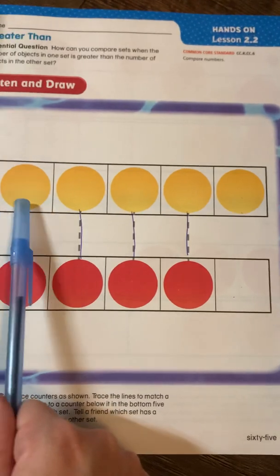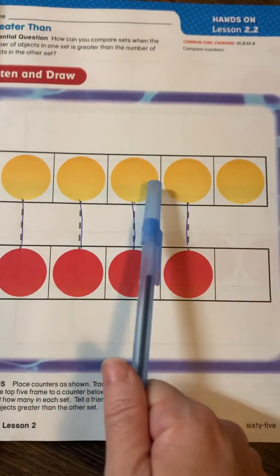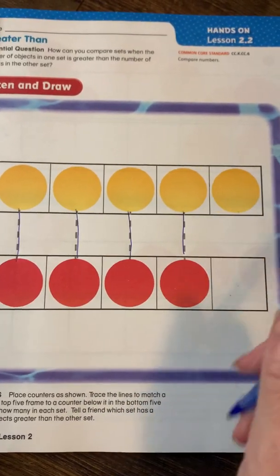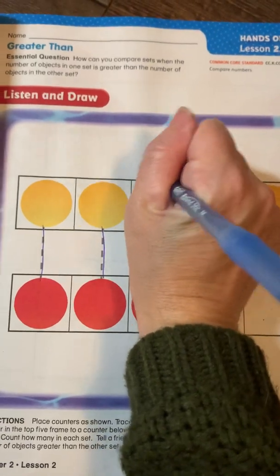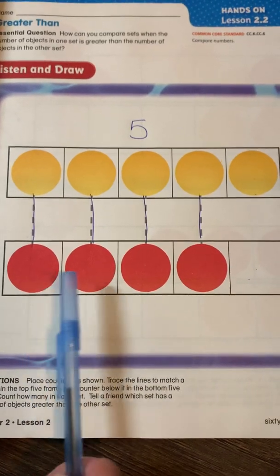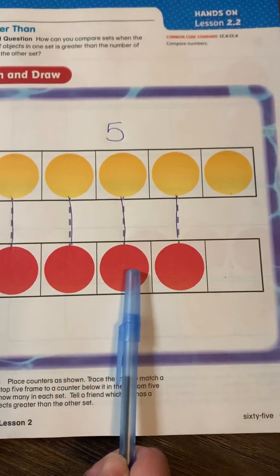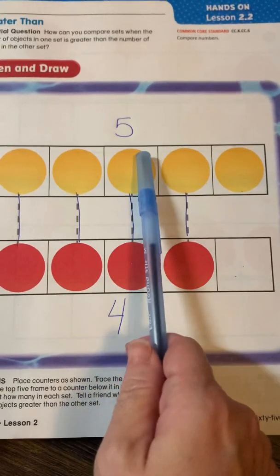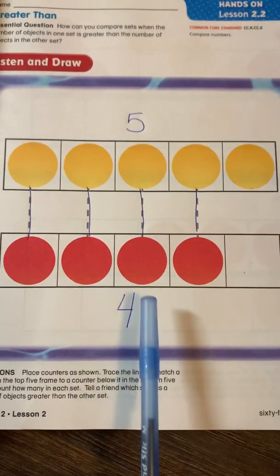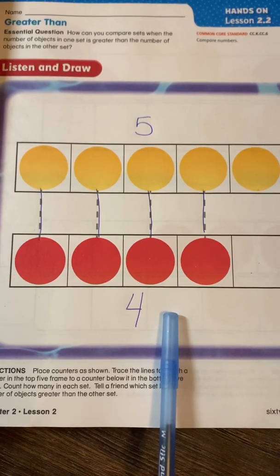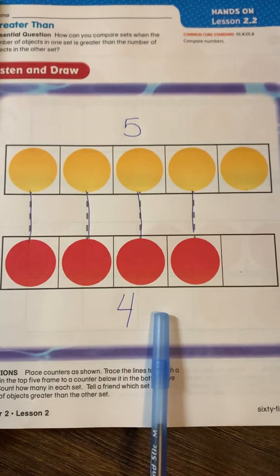Okay, so let's see how many are on the top. 1, 2, 3, 4, 5. There are 5 counters on the top. Let's see how many are on the bottom. 1, 2, 3, 4. 4. Are those numbers the same? 5 and 4? No, they are not. Which one is greater?